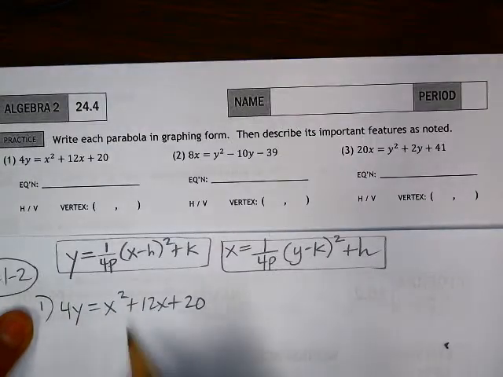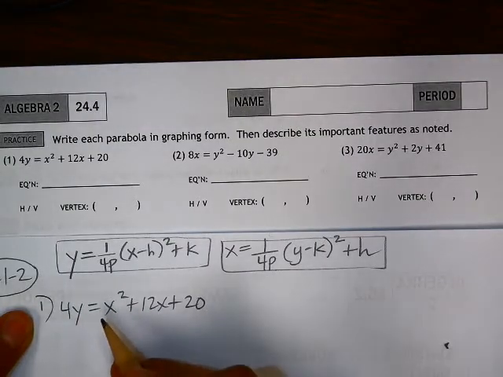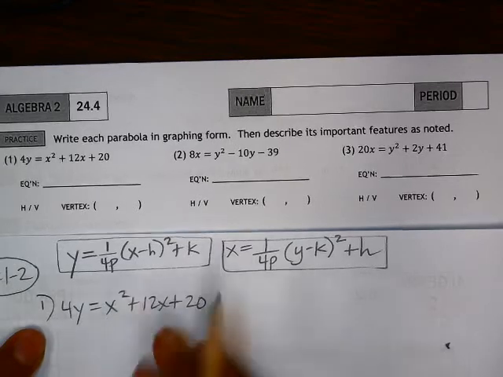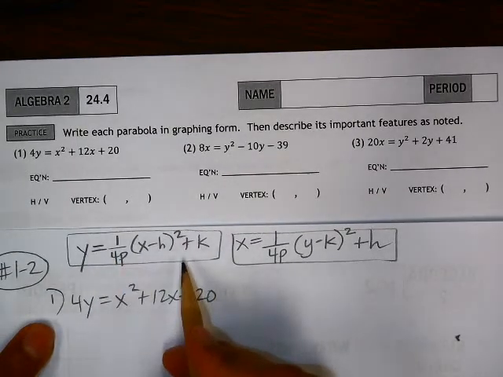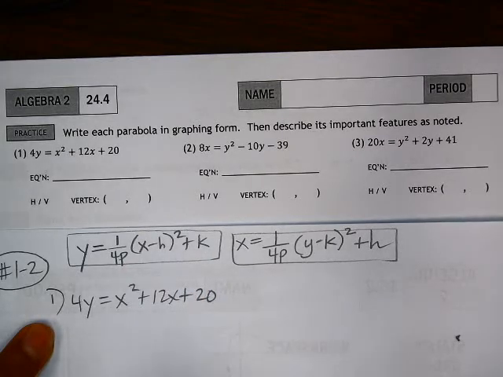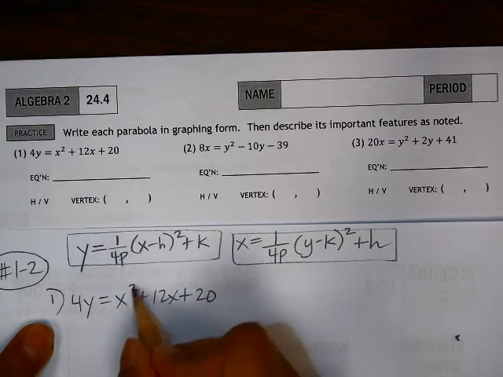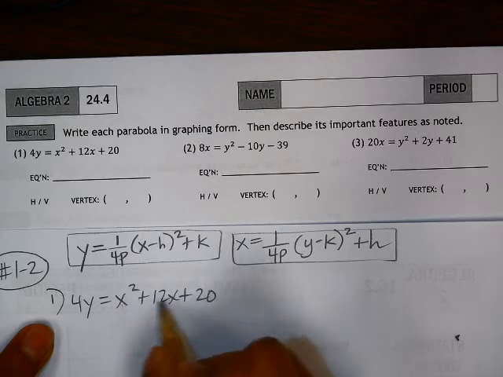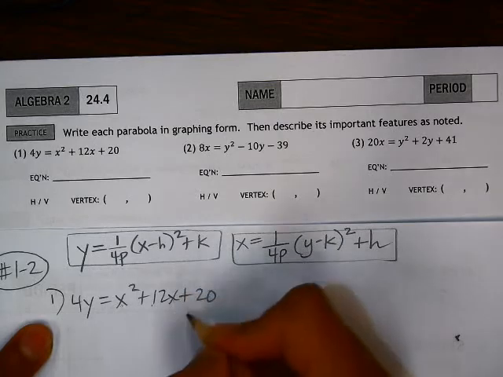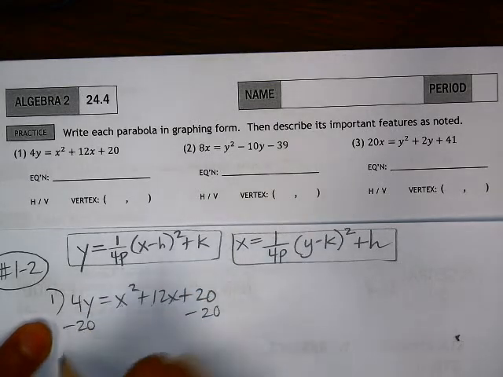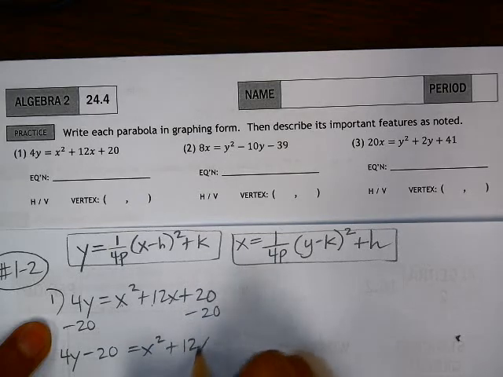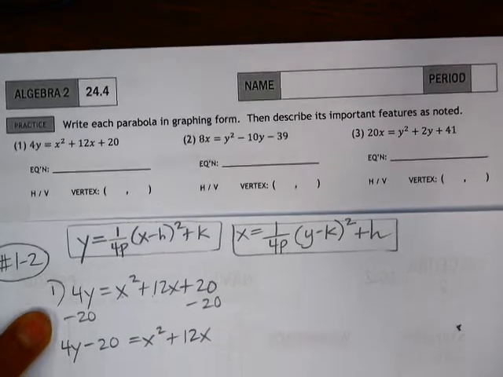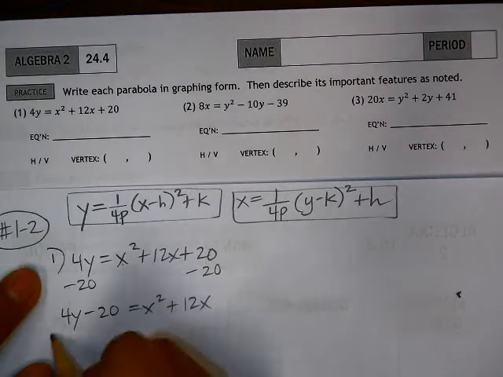So we should first look for which variable is being squared. In this number 1, x is being squared. So the goal is going to be to get the equation to look like this. We're going to be using completing the square to do this. Whichever variable is squared, we're going to get all of the terms that have that variable, so x squared and 12x, isolated. So we're going to first subtract 20, and we end up with 4y minus 20 equals x squared plus 12x. So now that we have all the x's isolated, we can use the completing the square process.